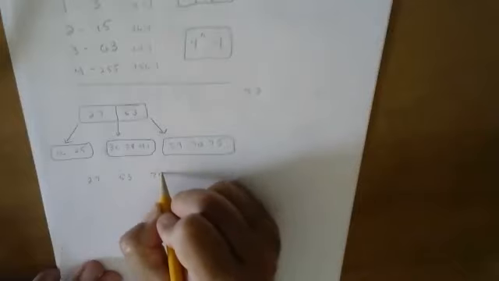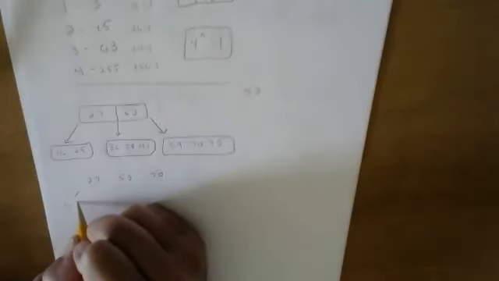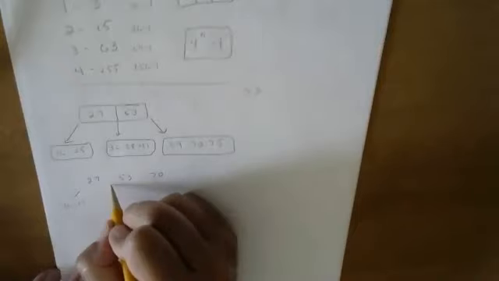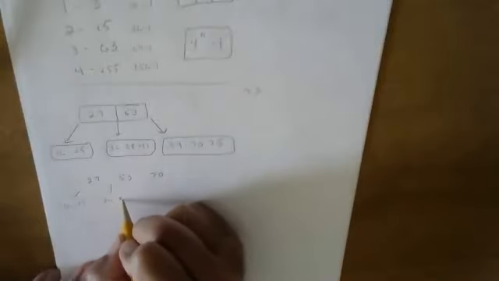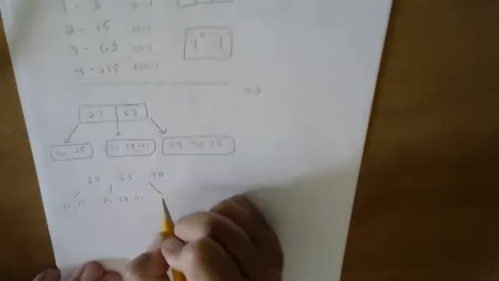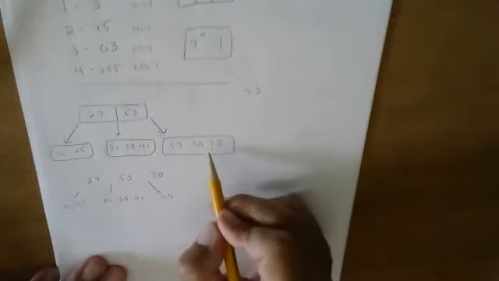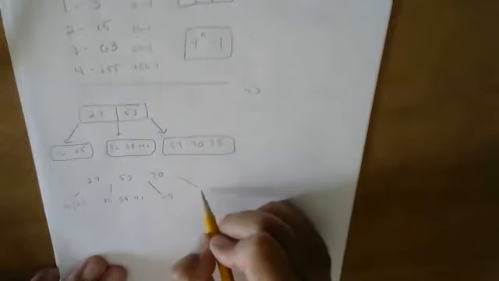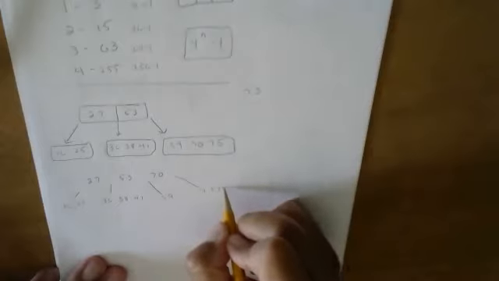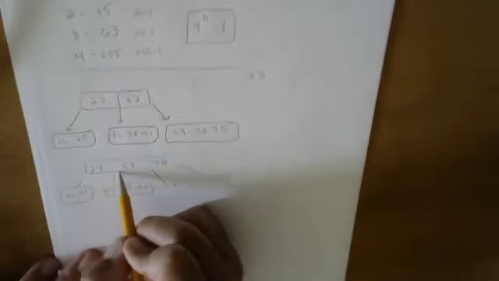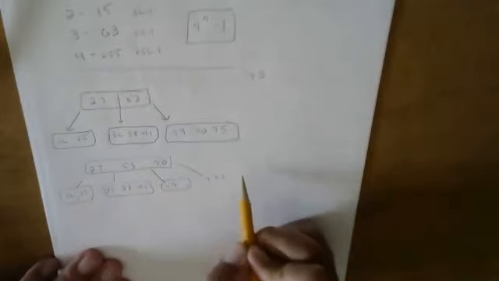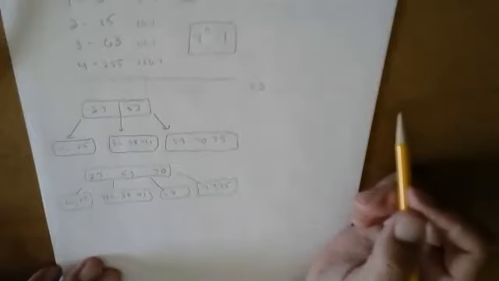So now I have 27, 53, and 70. This is still 16 and 25. This guy is 36, 38, and 41. This guy is going to be the 59. And when I added the 73, it was to the right of 70, so it's now going to go out here. Once again, I'm going to keep filling these nodes until I have to pop one up. And what node do you think is going to cause me trouble?